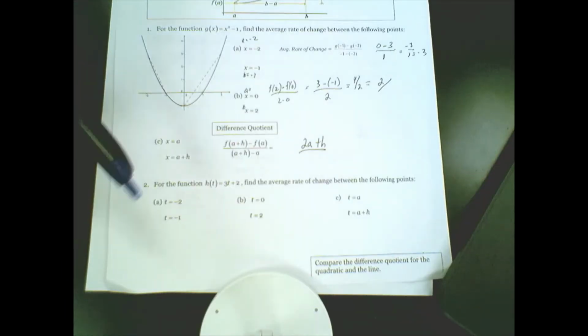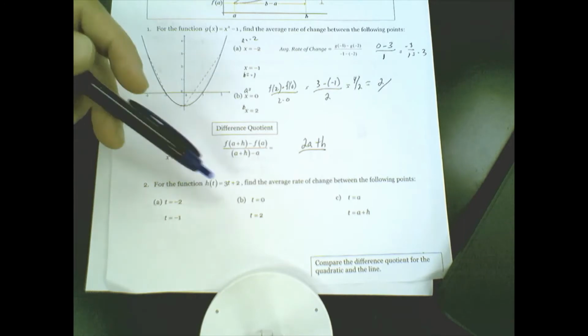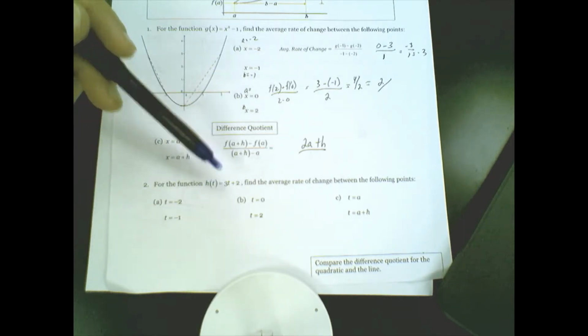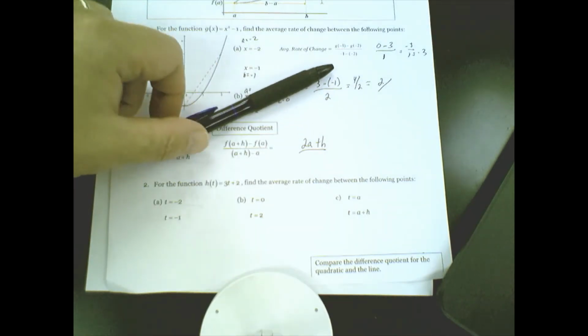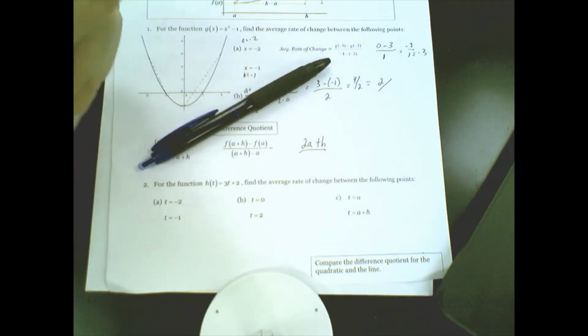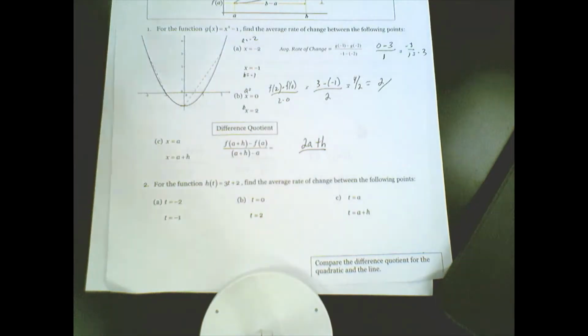Example to work through is just doing average rate of change for a linear function. h of t equals 3t plus 2. Now this is a line with a slope of 3. So I hope that you realize already that whenever you have a line, the average rate of change should always be, no matter what points you're working through, equal to the slope of that line. But let's just prove that. We should get an answer of 3 a couple times here.